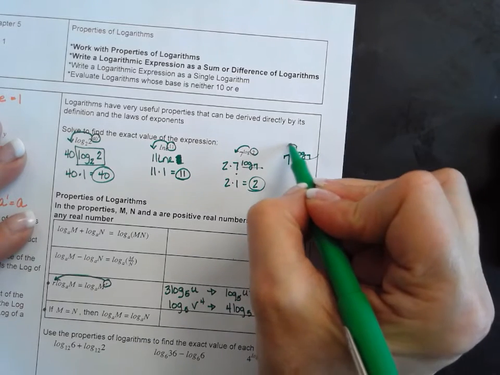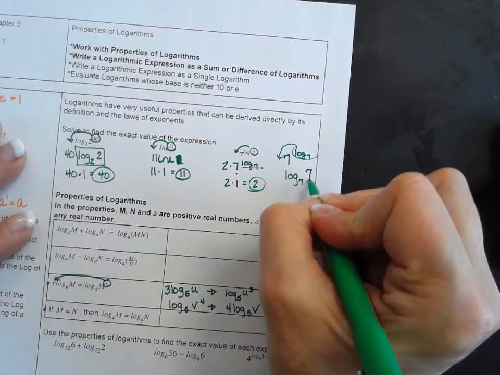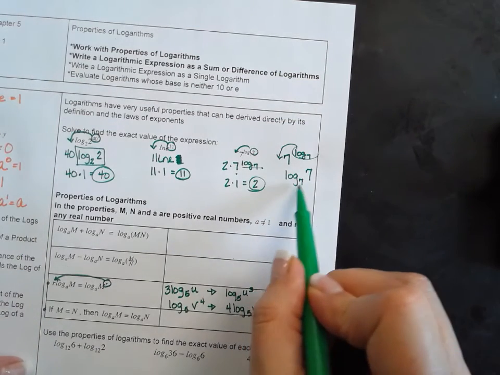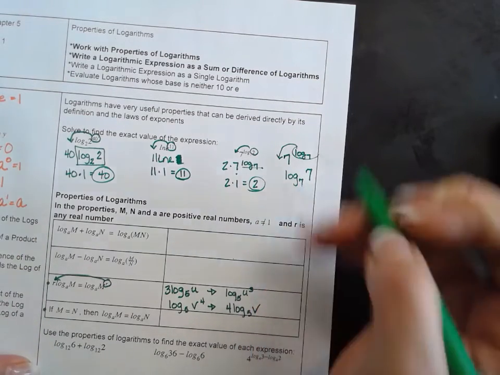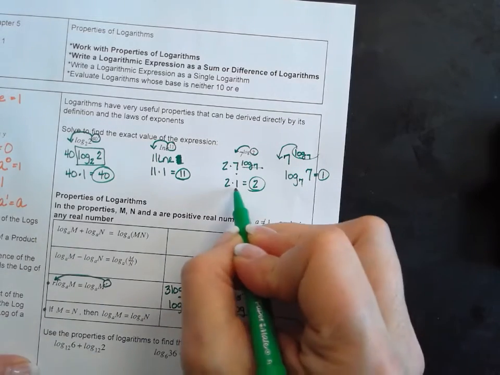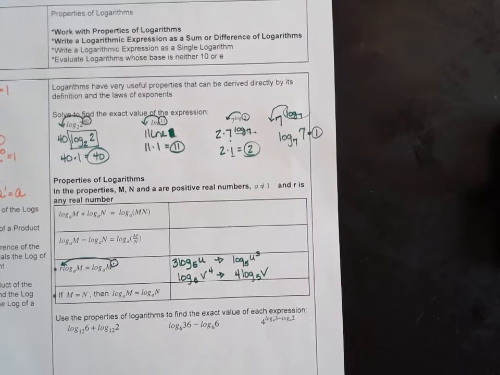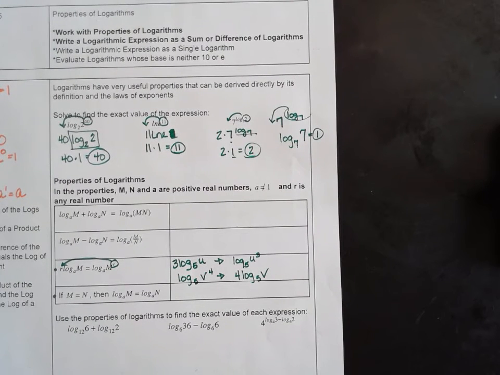I can bring that down, and now I can say, oh hey, log base 7 of 7, well, that equals my 1. Does that make sense? So it's basically I took the exponent down in front twice. Yes? Good.